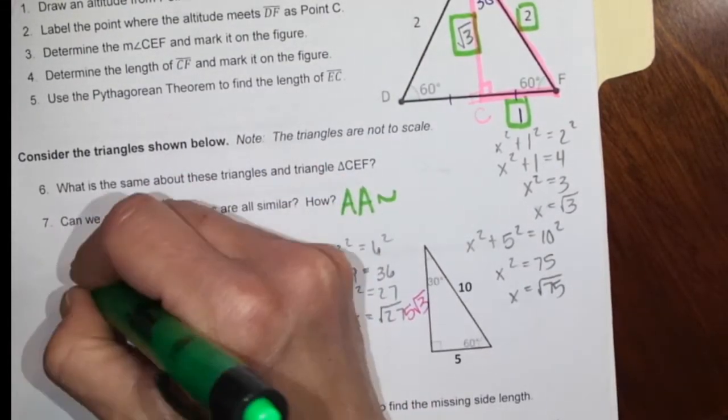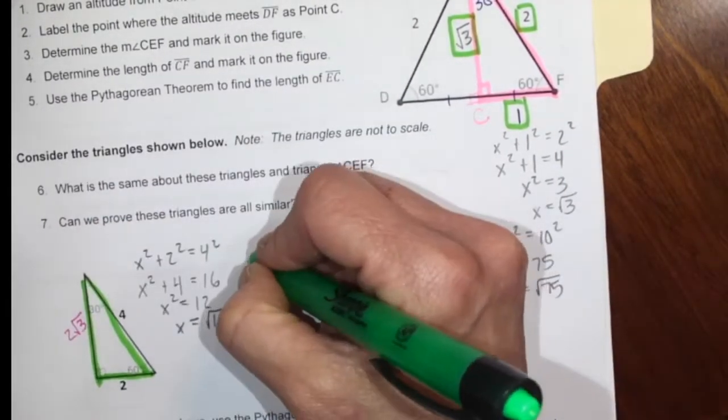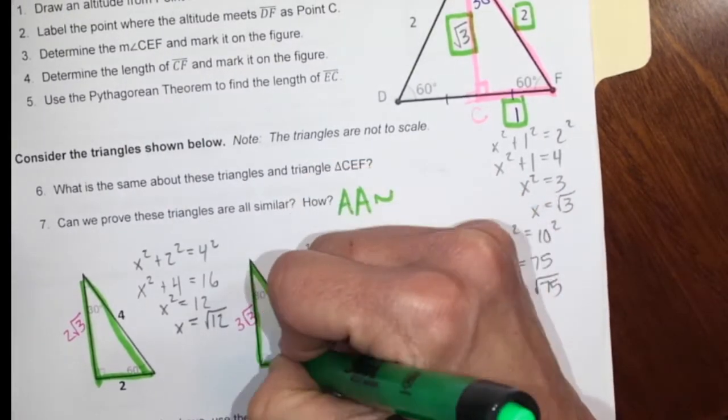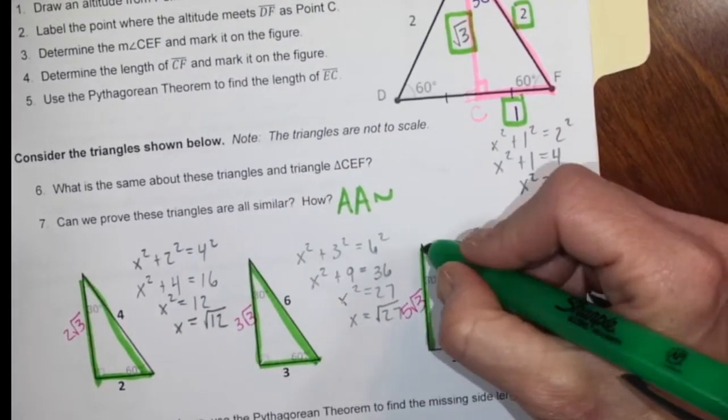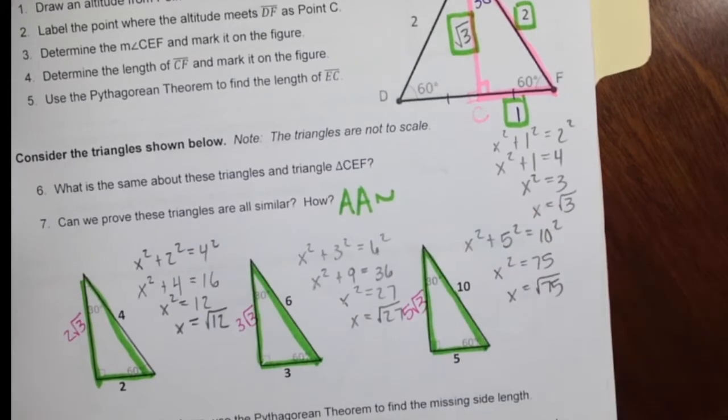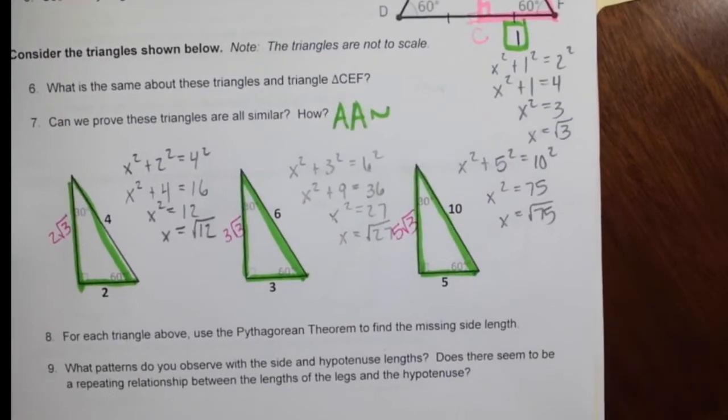So hopefully, I know I went through this rather quickly. You can always rewind it if I went a little too fast. But maybe there should be an aha moment. We're seeing something kind of cool in this pattern. Yes, there is a pattern.